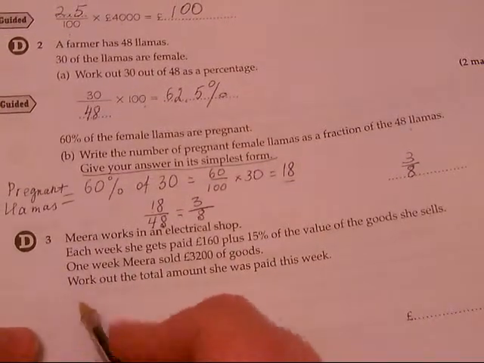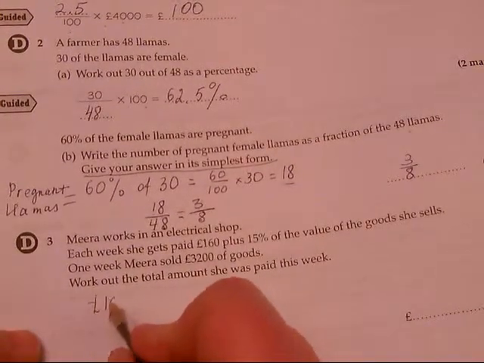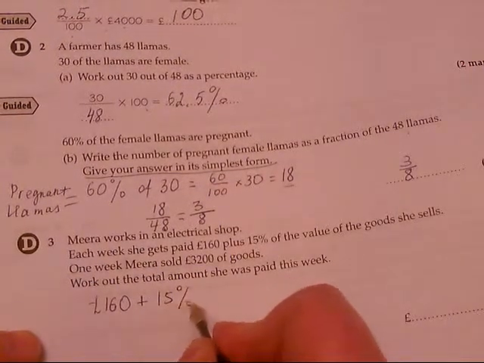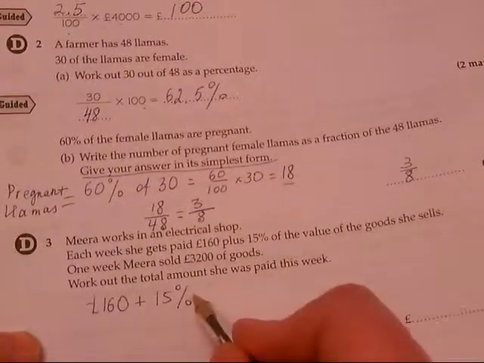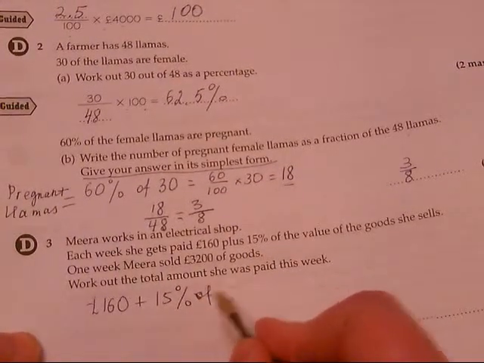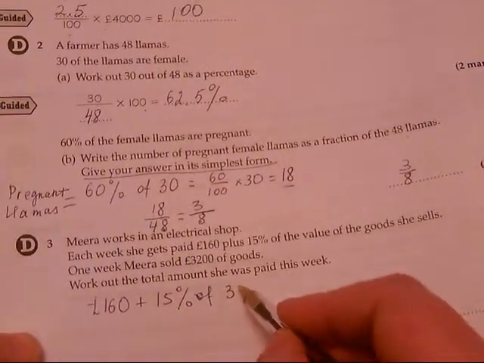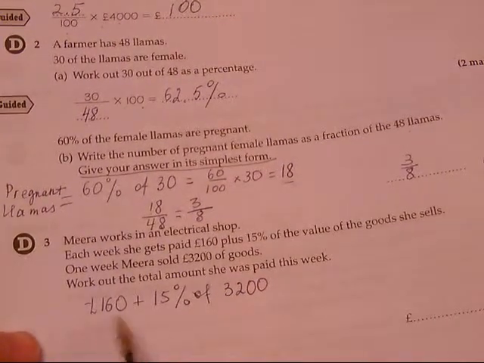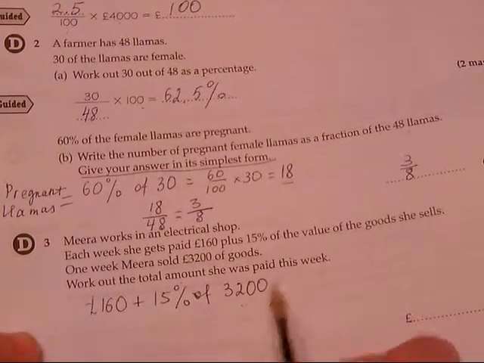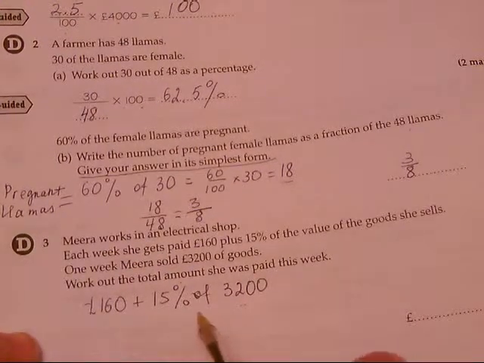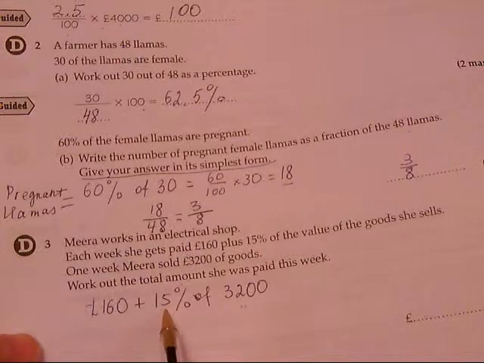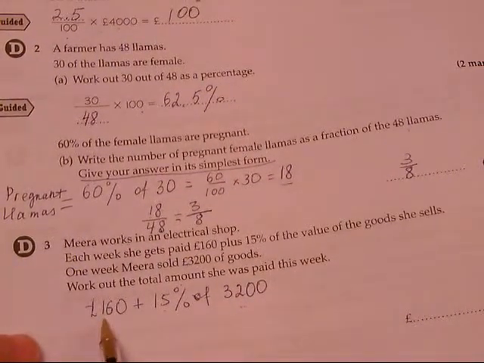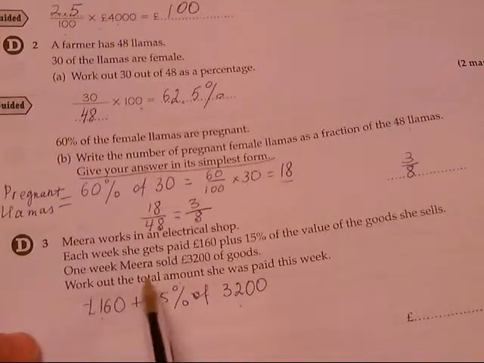So she was getting 160 pounds plus 15% of what she sold, and she sold in one week the amount of 3,200 pounds. That's what she will get as a total amount this week. If we find 15% of 3,200 and add it to 160, that will give us the total.